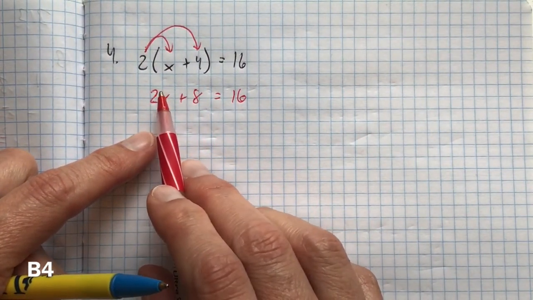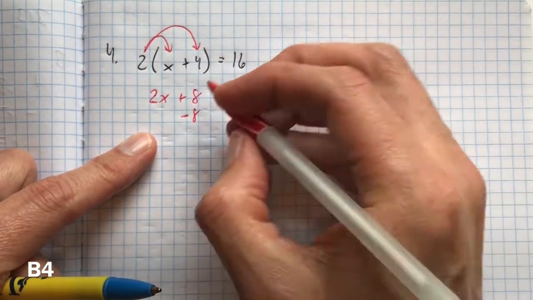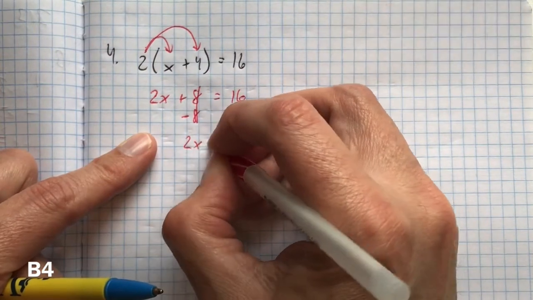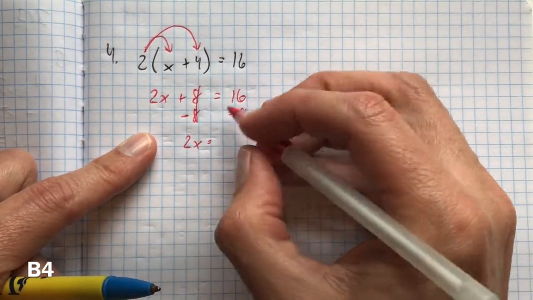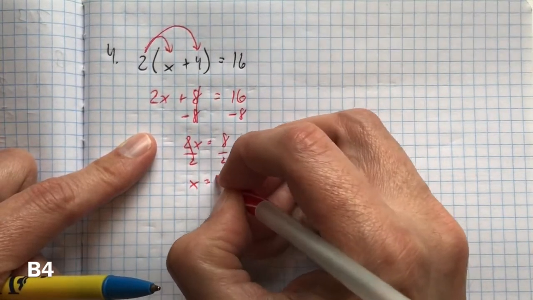Got my 2 pouches, got my coins. I'm going to subtract 8 on both sides. This is going to cancel. 2x is equal to 16 minus 8, which is going to be 8. Divide by 2, x would equal 4.